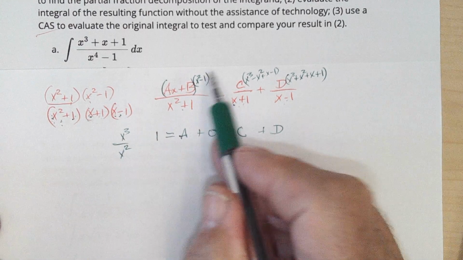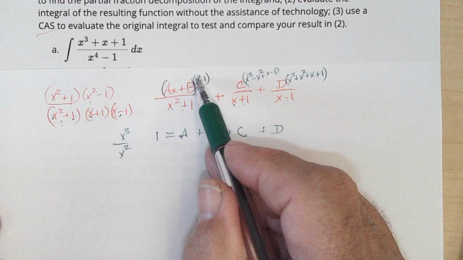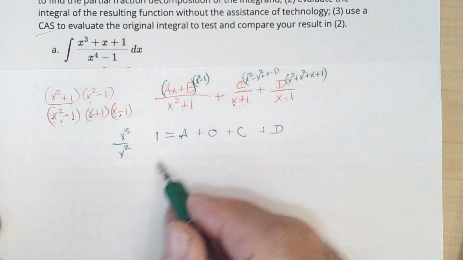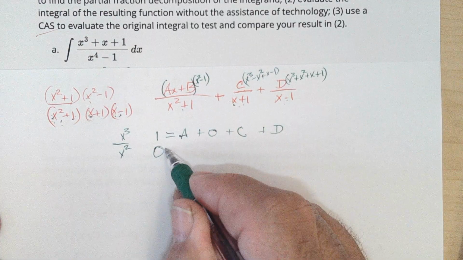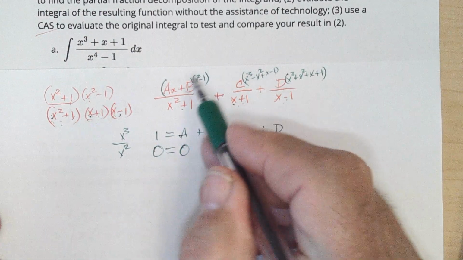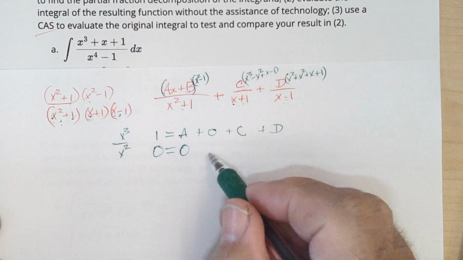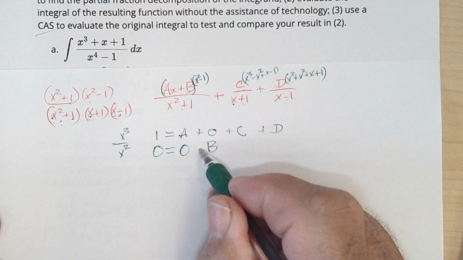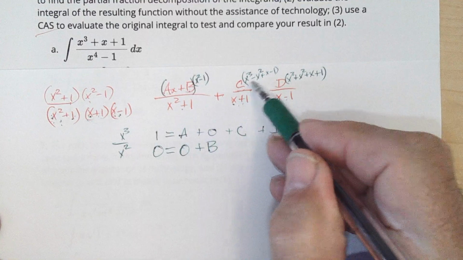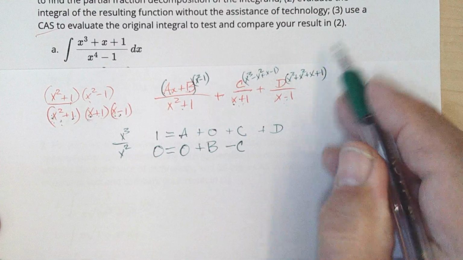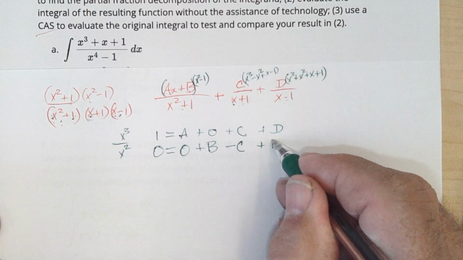X squareds, that would be b. Oh, over here it's none. None from the a. B would be 1. X squareds, we have minus c. And x squareds, we'd have plus d.